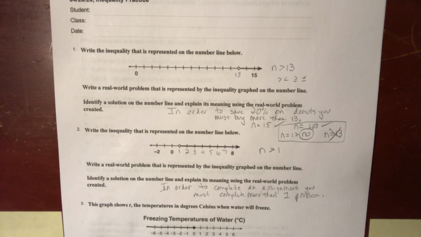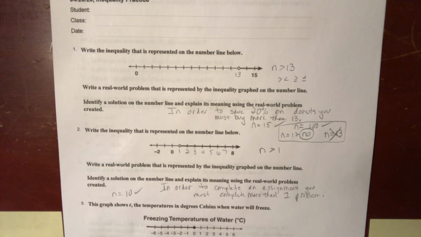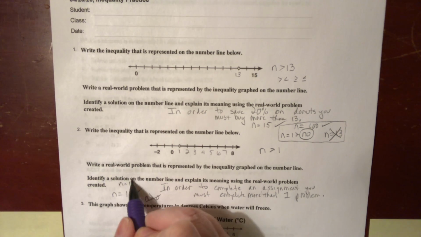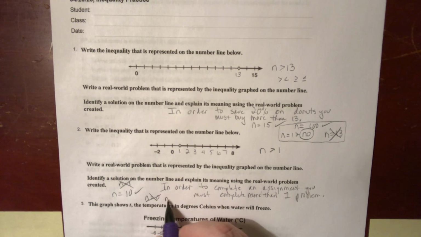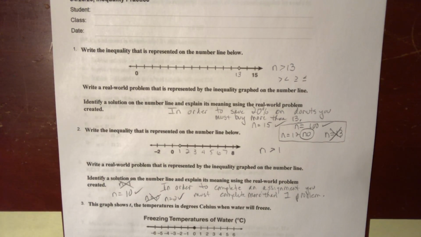And then what are some checks? So could you complete 10 problems? Yep. Could you complete no problems? No. You need to have at least, or you have to have more than one. So could you complete one problem? No. 2? Yes, 2 works. 2 is right there. Okay, let me slide this up so we can do number 3.